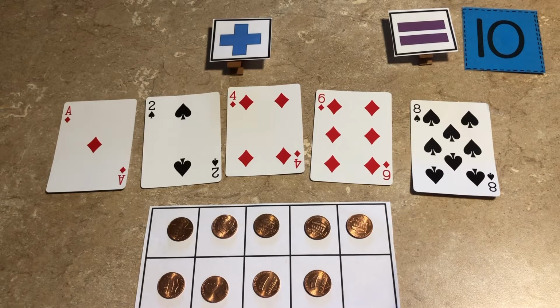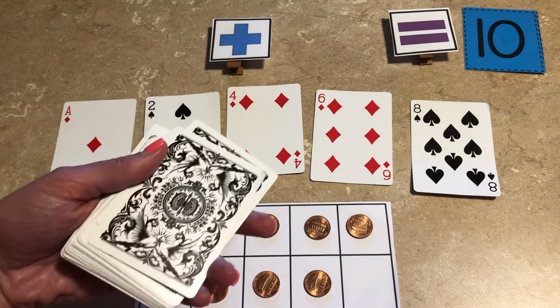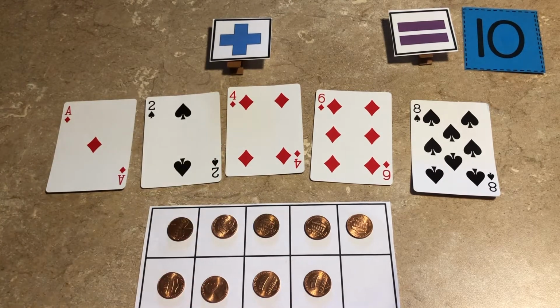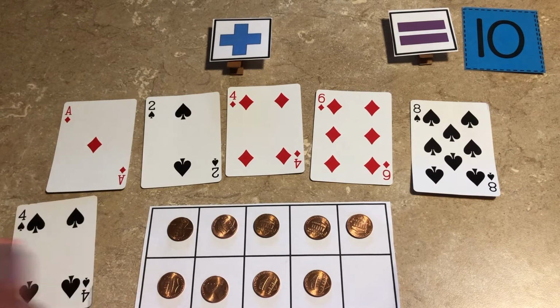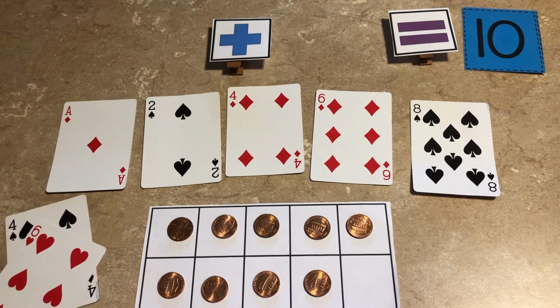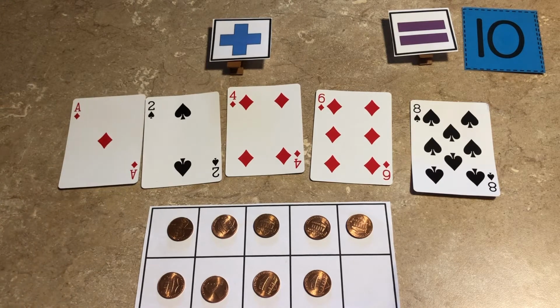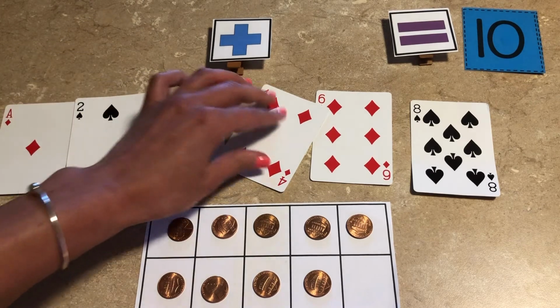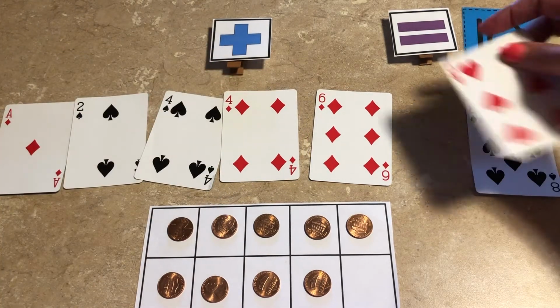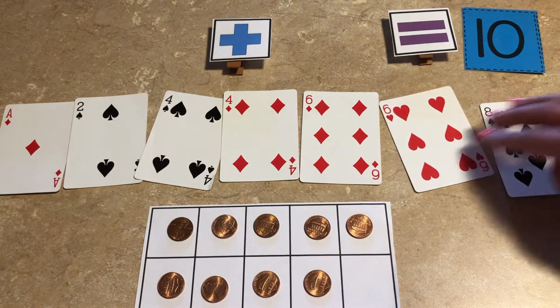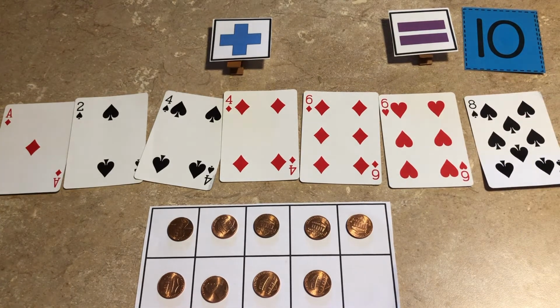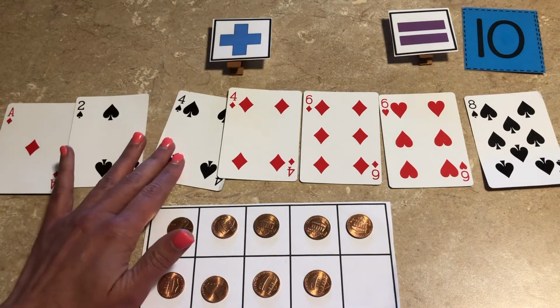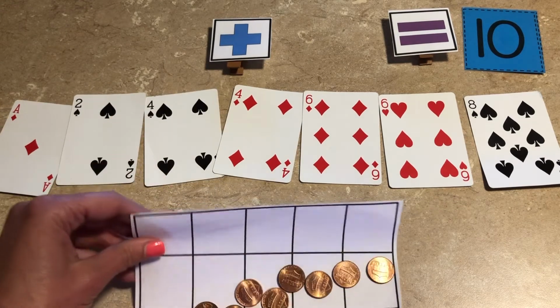Since I used 2 of my cards, I need to replace those 2 cards with 2 more. So I'll take my deck of cards and I'll take the top 2 cards, and put them in my row. So I have another 4 and another 6. Okay. Now, clear my board.